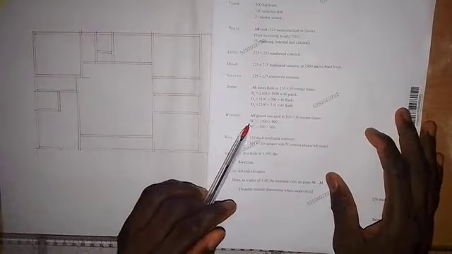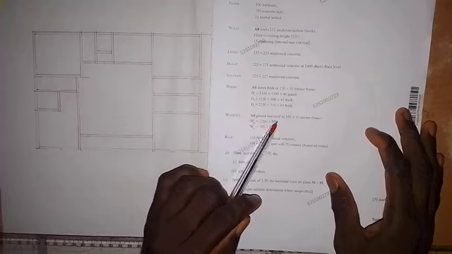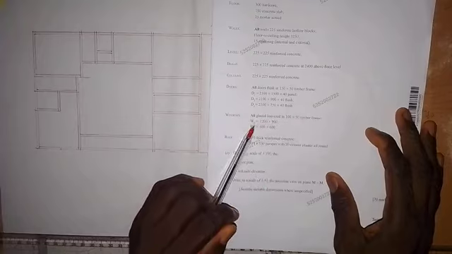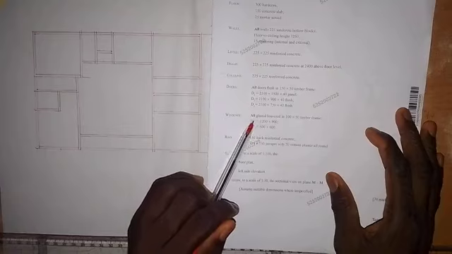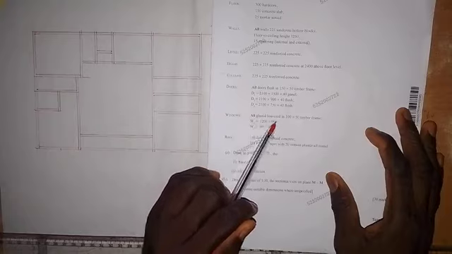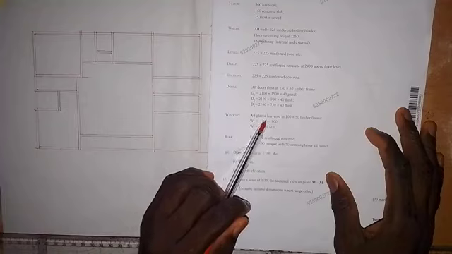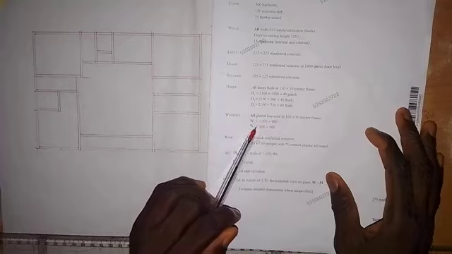Before we talk about the dimensions, we are told that all are glazed louvered in 100 by 50 timber frame, and we have a particular type of window designated W1, 1200 by 900. The first number is the width of the window, while this is the height. We also have W2, 600 by 600. Okay, so let's fix the windows.